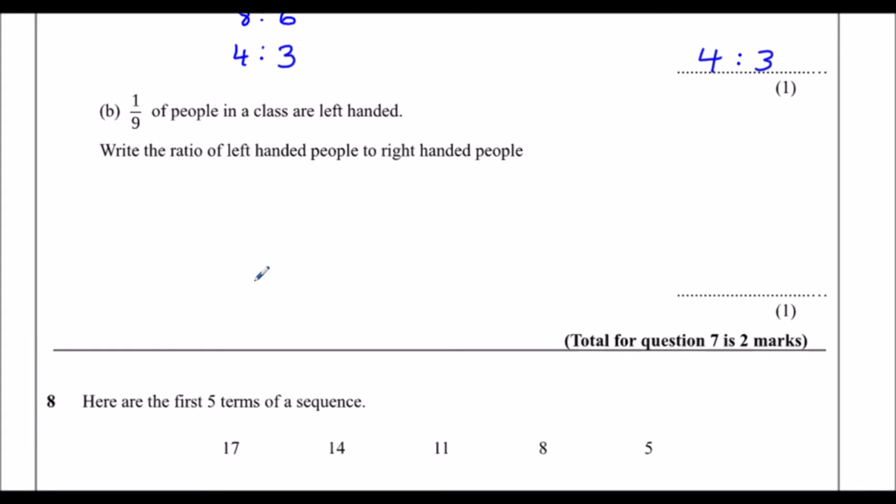Part B. 1/9 of people in a class are left-handed. Write the ratio of left-handed people to right-handed people. So what fraction are right-handed? If 1/9, 1 out of 9, are left-handed, that means 8 out of 9 must be right-handed. We can do 1 minus 1/9 in the calculator, and that gives us 8/9. So 8/9 right-handed, 1/9 left-handed.